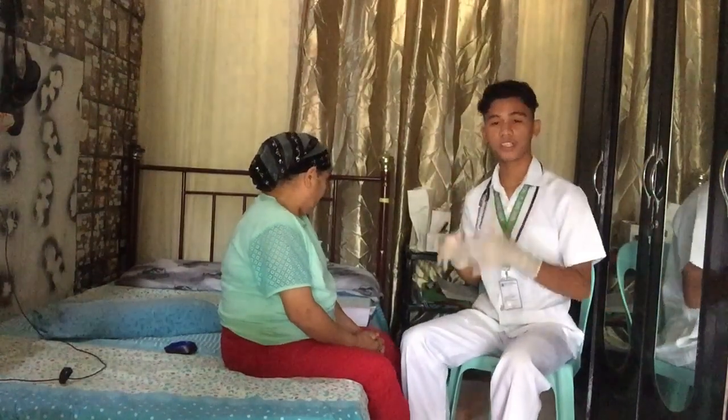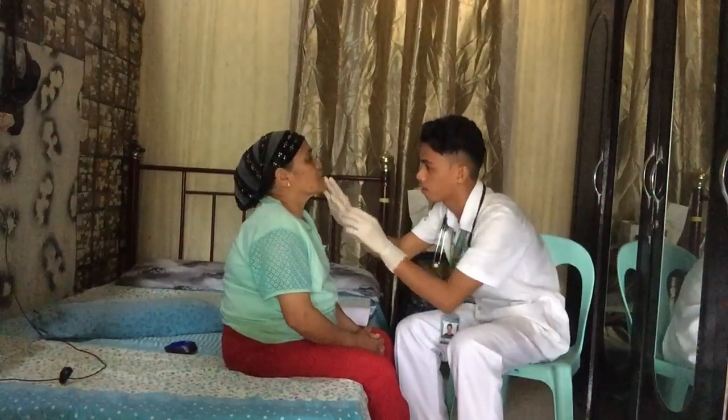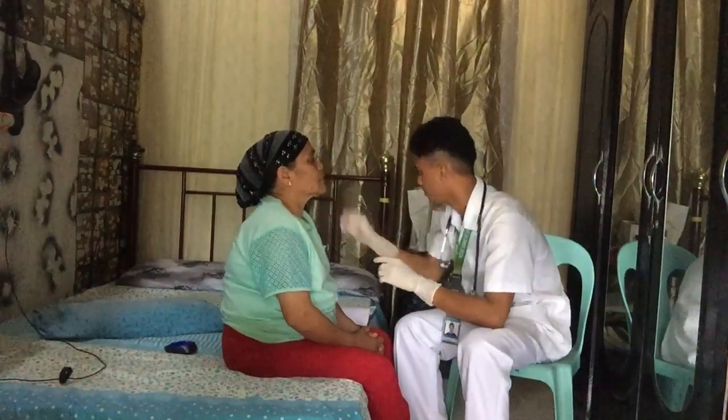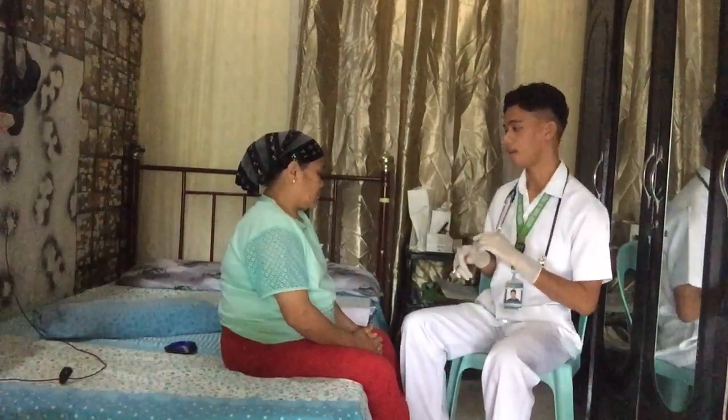So let's proceed now to assessing the mouth and oropharynx. First is the inspection. Inspect the lips and buccal mucosa. Rationale: uniform in pink color. Next is to inspect the teeth and gums. Rationale: pinkish gums, smooth, white, shiny tooth enamel.